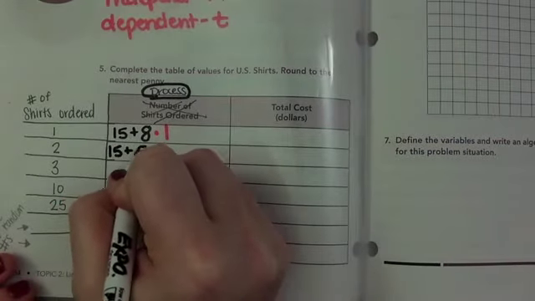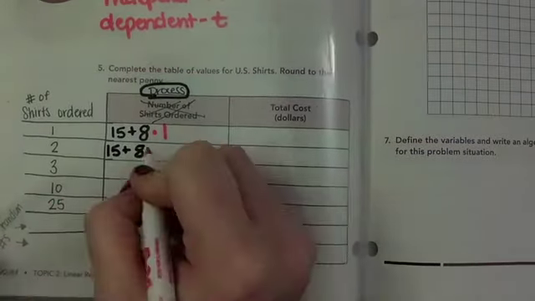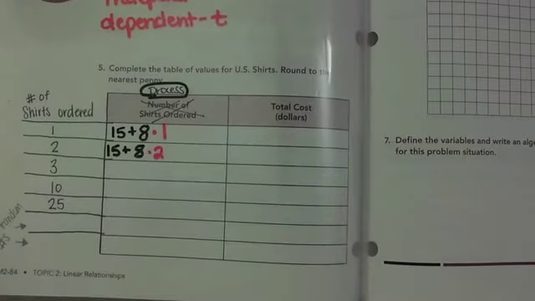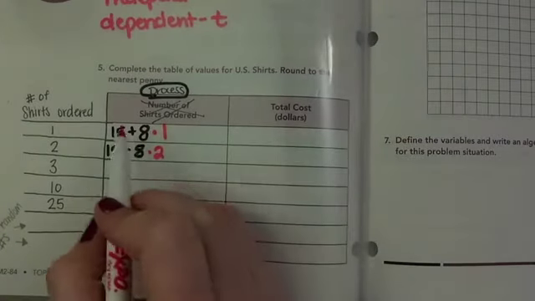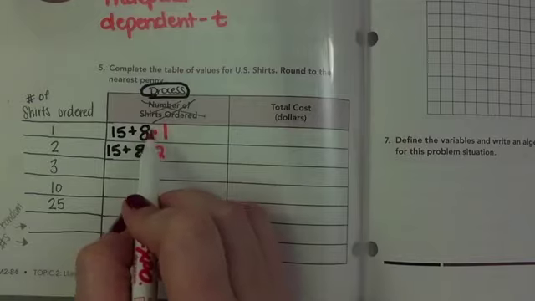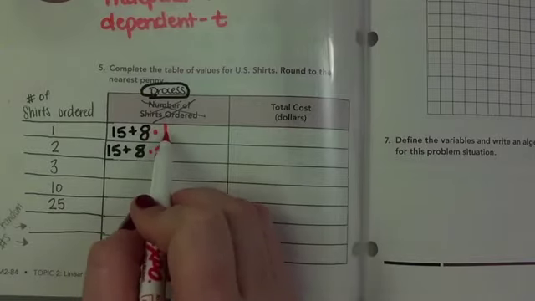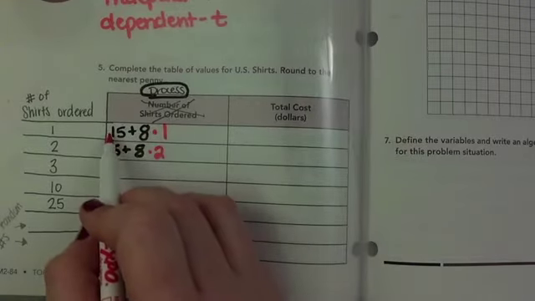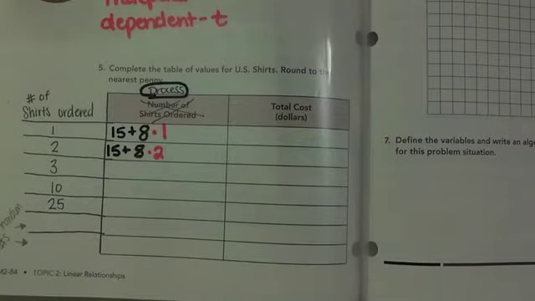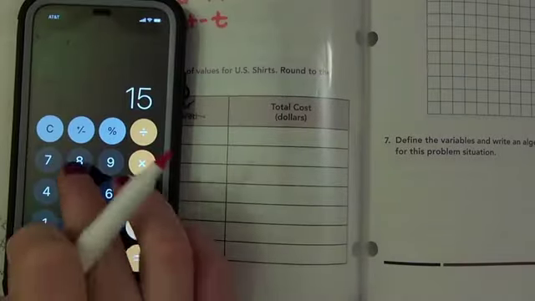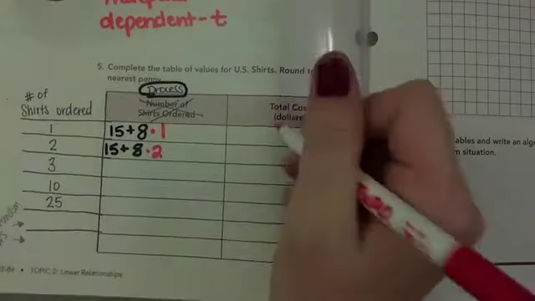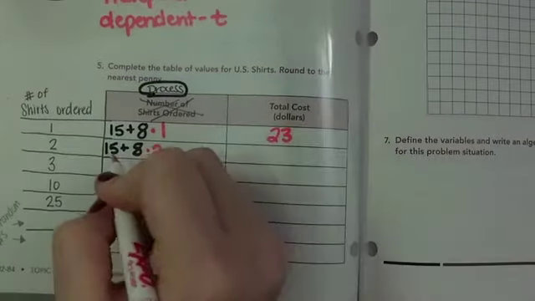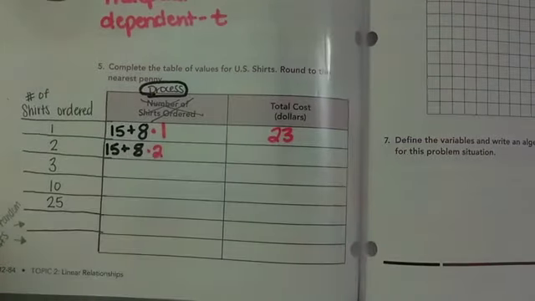So then it would be $15, 8 times 2. So 15 plus 8 times 1. If I only bought one shirt, I have to pay the $8 for the shirt, and then I have to pay the $15 design fee. So 15 plus 8 is 23. Then we have 15 plus 8 times 2.